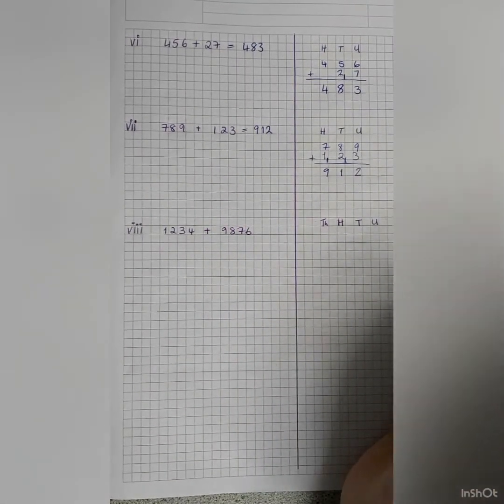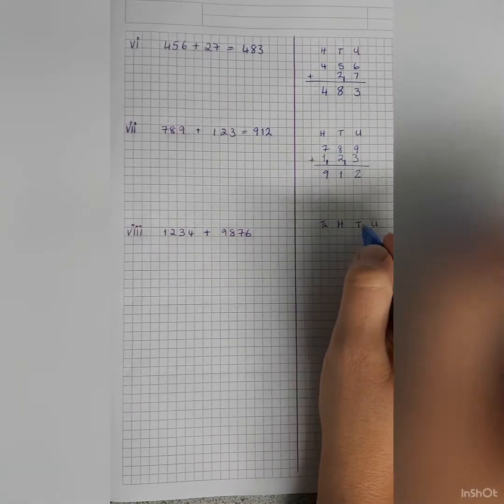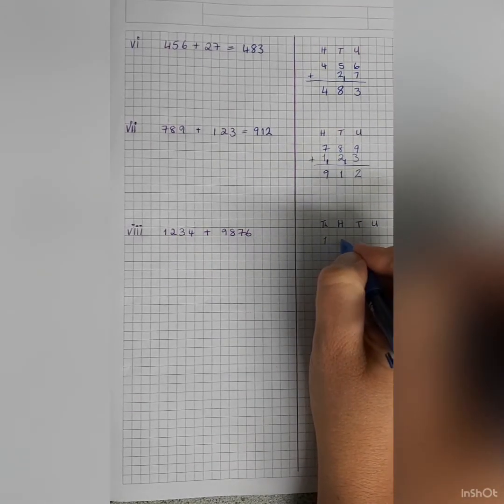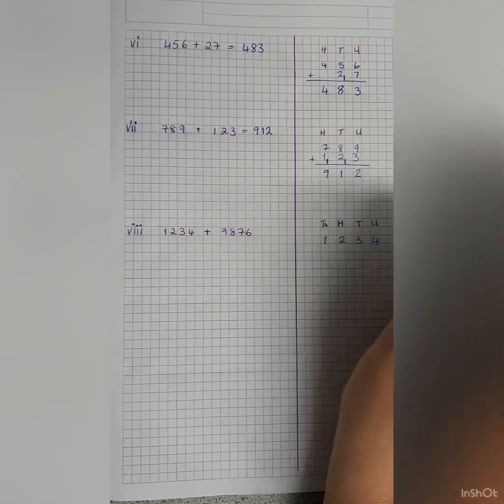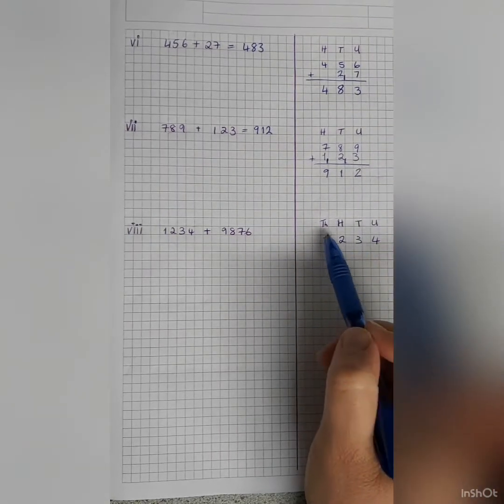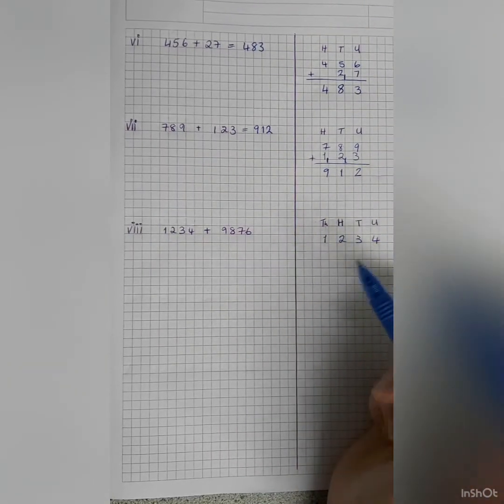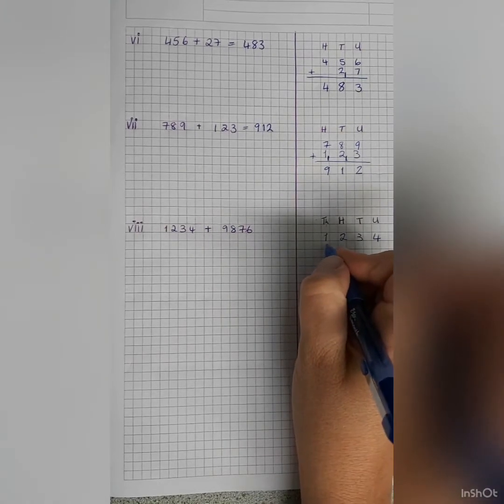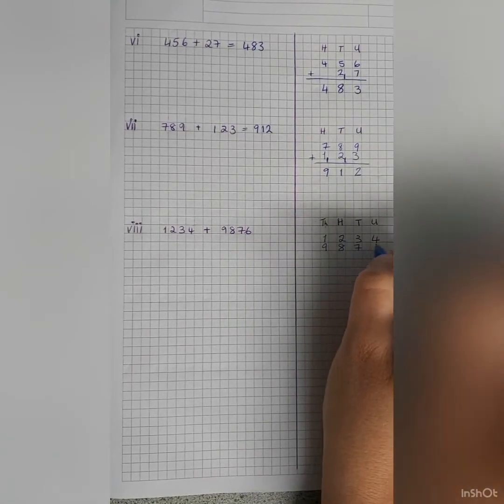Okay, next example. So this is our largest example with the biggest numbers. 1 2 3 4. So we have 4 digits, meaning this time we go to the thousands. We add that to 9876.